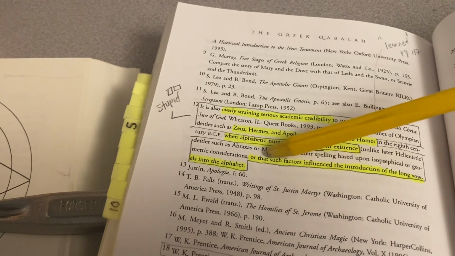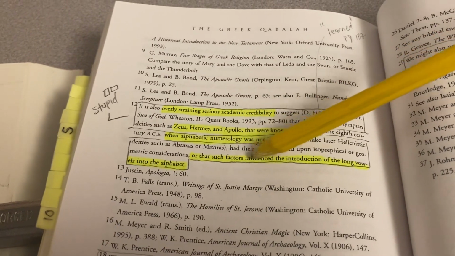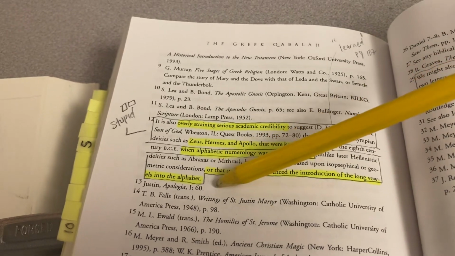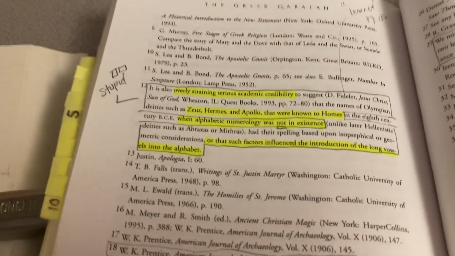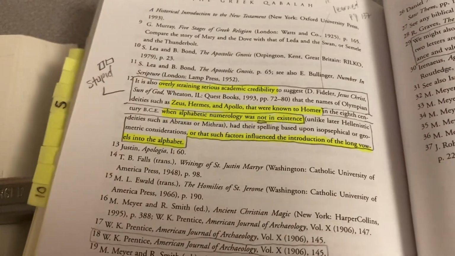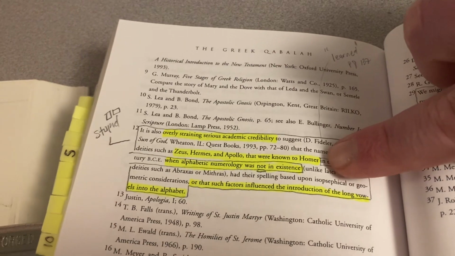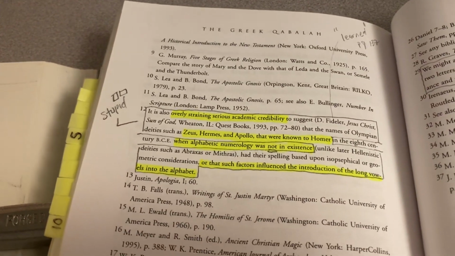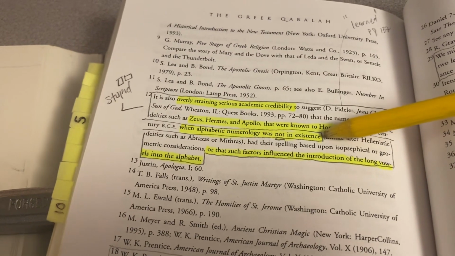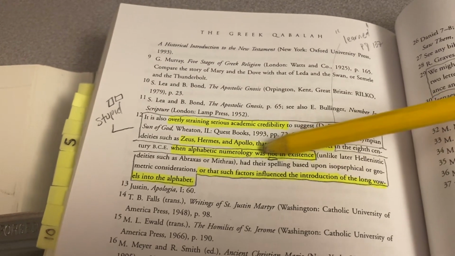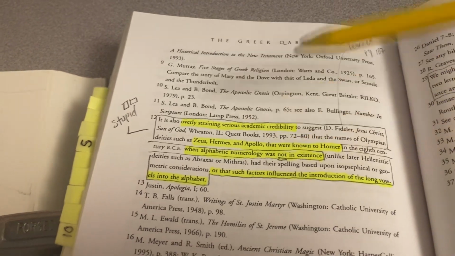And then Fideler also says that the introduction of the long vowels came through these Zeus, Hermes, and Apollo ciphers. So the problem here is that it's mathematically impossible that Homer used these names and then someone after Homer, for example the Pythagoreans, mapped numbers onto these names.